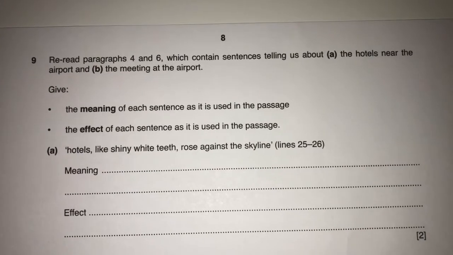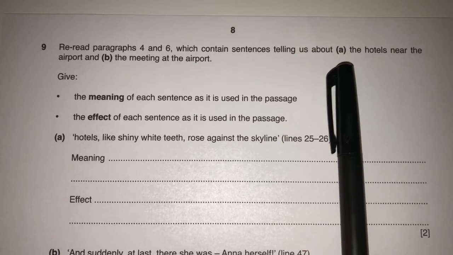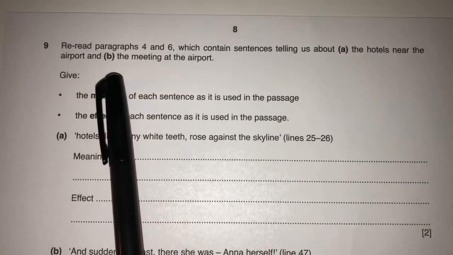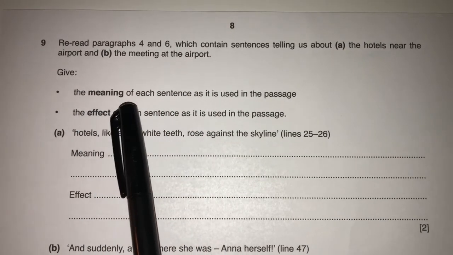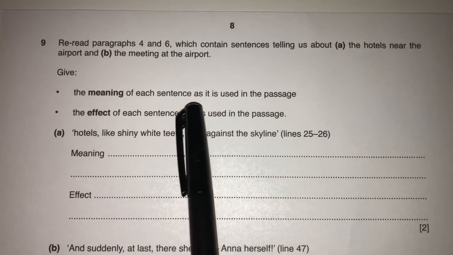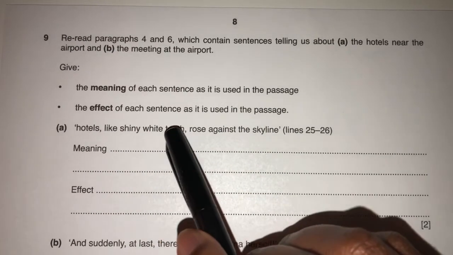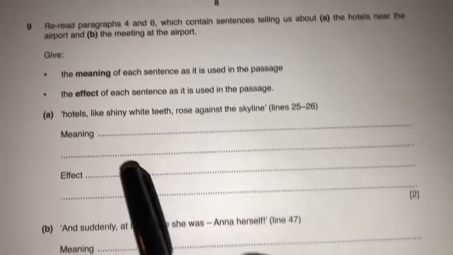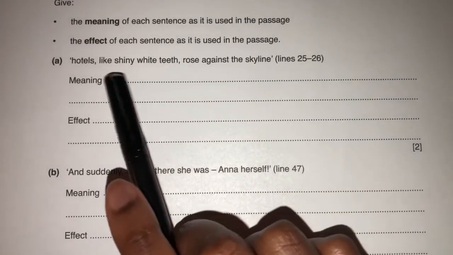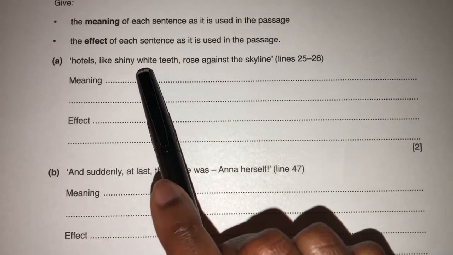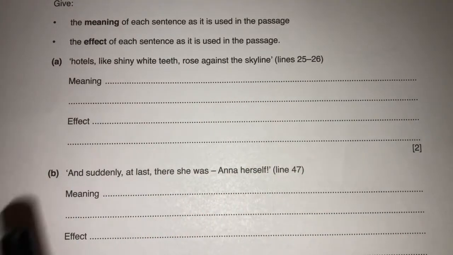Reread paragraphs 4 and 6, which contain sentences telling us about A, the hotels near the airport, and B, the meeting at the airport. Give the meaning of each sentence as it is used in the passage, the effect of each sentence as it is used in the passage. Okay, so now we're taking a look at line 25-26. Hotels like shiny white teeth rose against the skyline. Okay, let's go check that out.